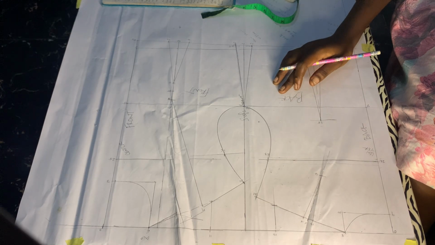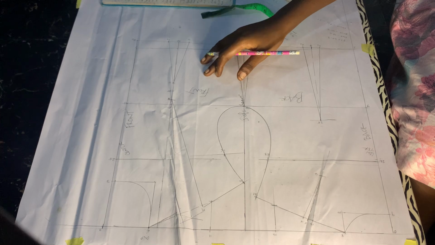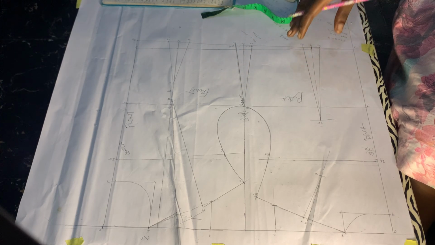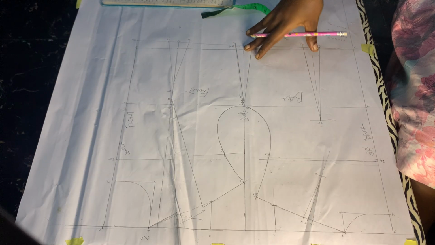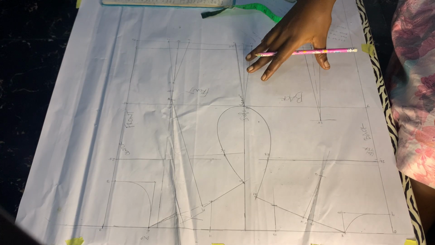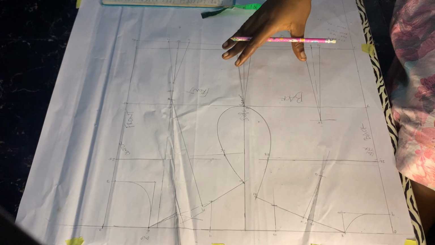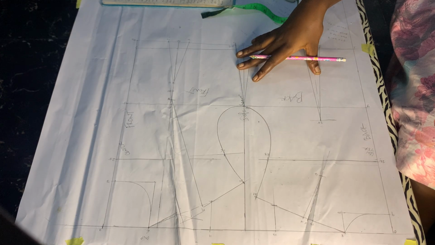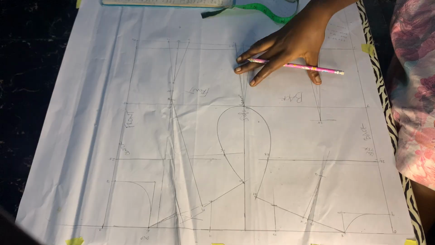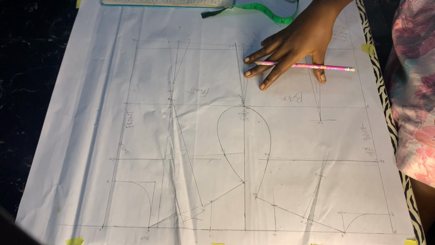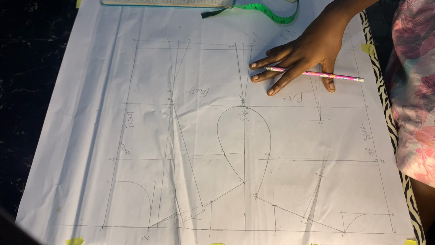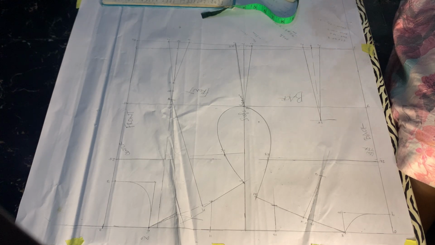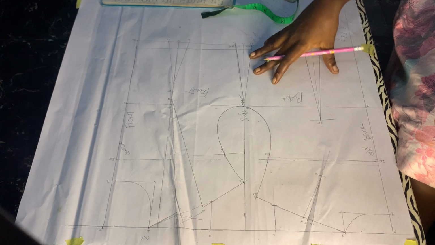And your assignment, you need to draft a basic bodice, both the front and the back, and you need to snap it and send it to me. You could also do it as a video and send it to me. I need to go through it. I need to see that you understand this class. So please, you need to do your assignment and send it to me. But please, I keep repeating this, at any point where you get stuck, please reach out to me.